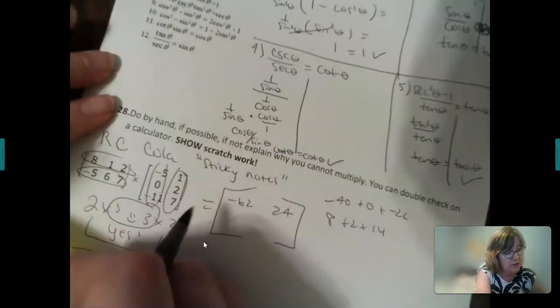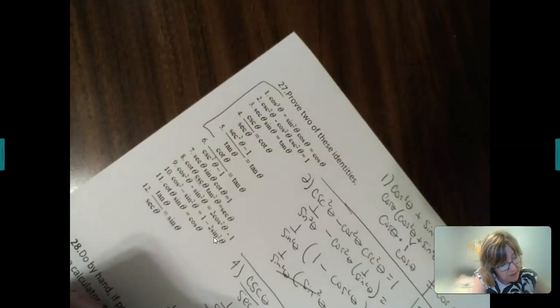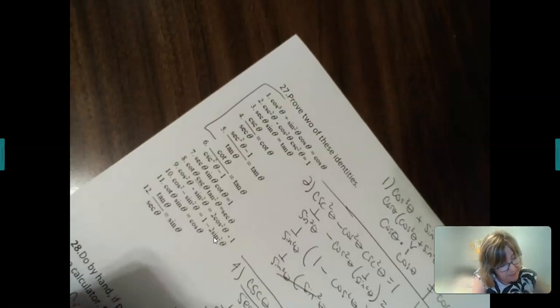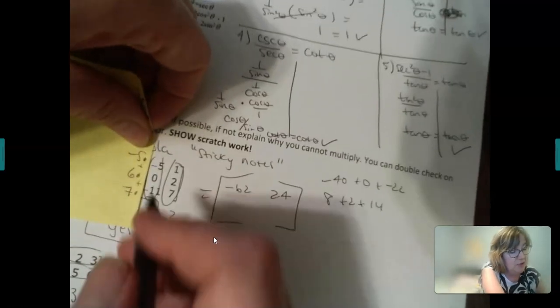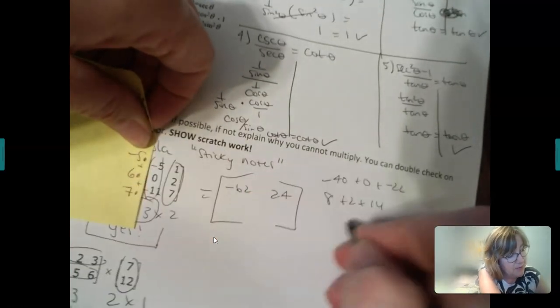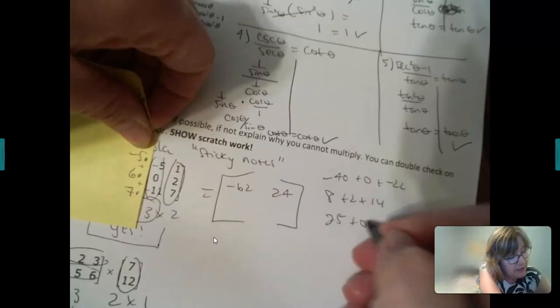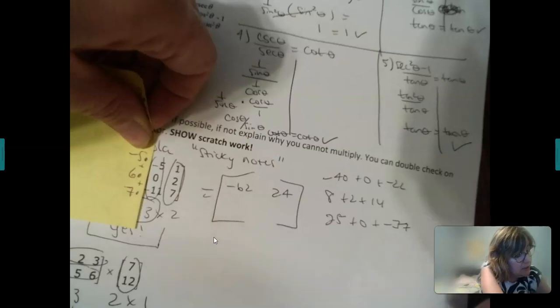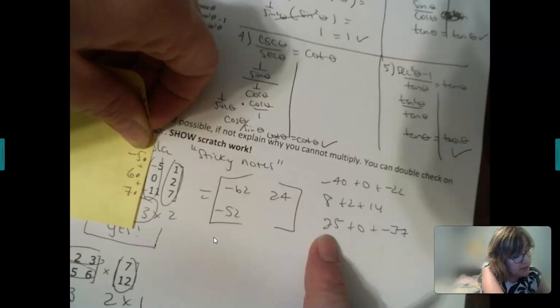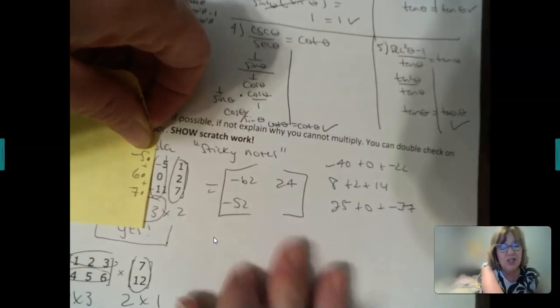Okay. So now I'm going to do the second one. And again, if you have sticky notes, that would be good, or use a piece of scratch paper that they give you. This is going to be positive 25, 0, and what? Negative 77. Oh boy, I should have a calculator. Is that negative 52? I think it's late at night. I think so. If I'm wrong, just fix it.